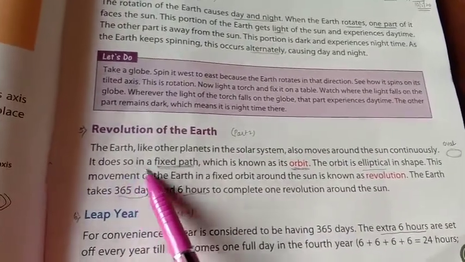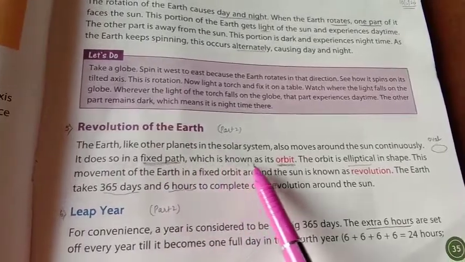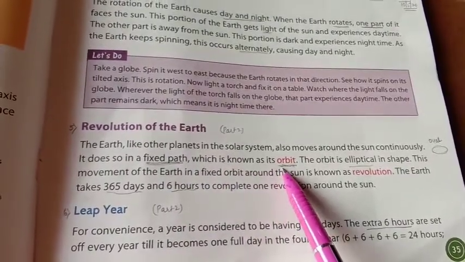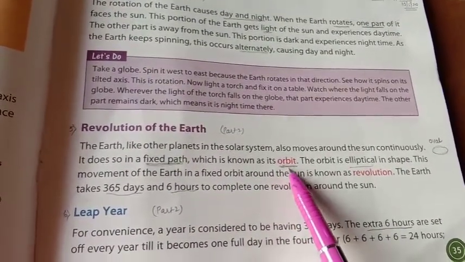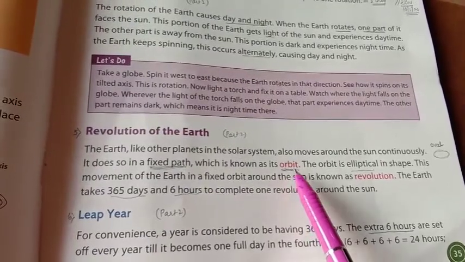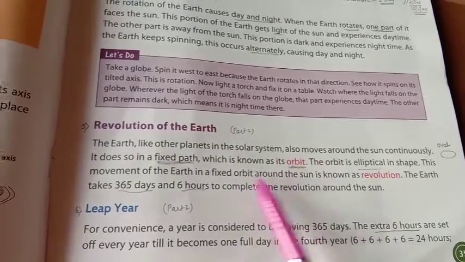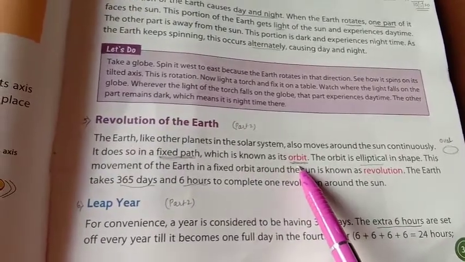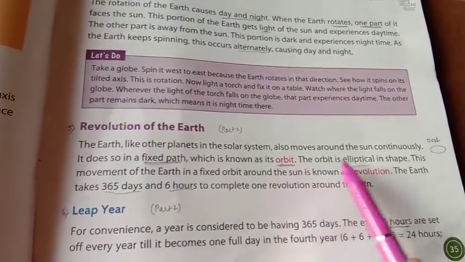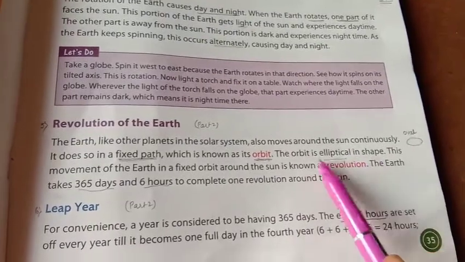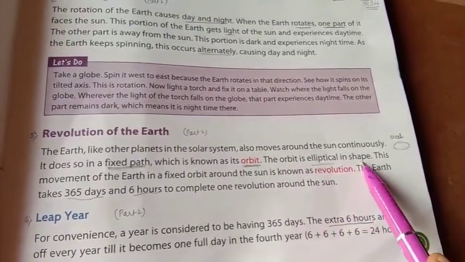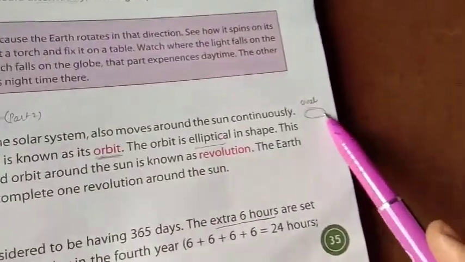It does so in a fixed path which is known as its orbit. So there is a fixed path for each and every planet to move. They don't cross each other's path. And that orbit is elliptical in shape, just like this.